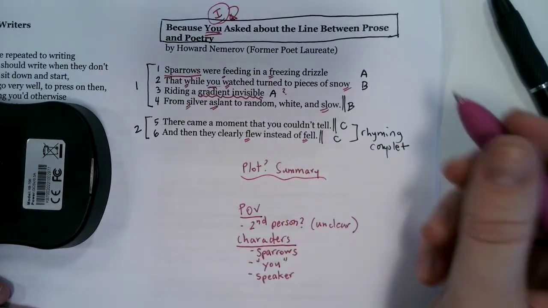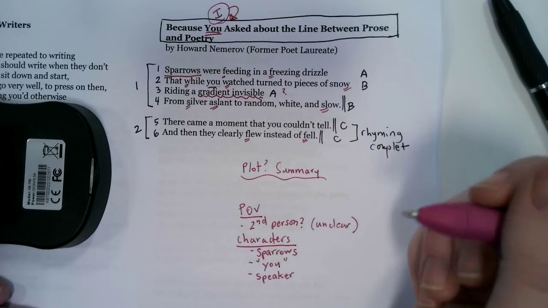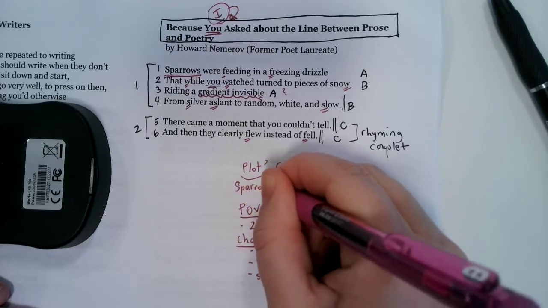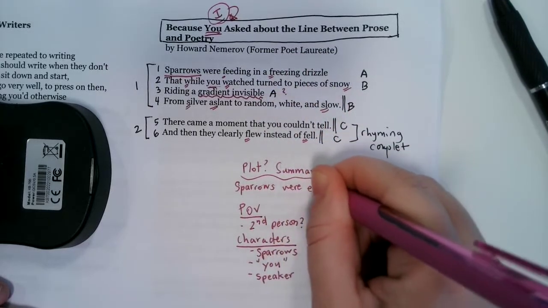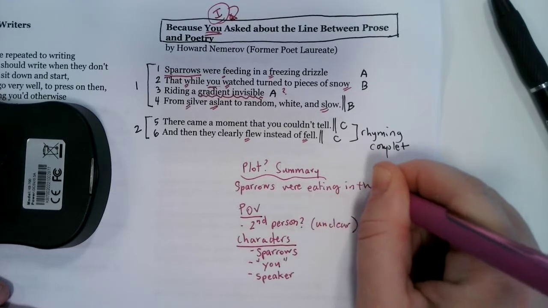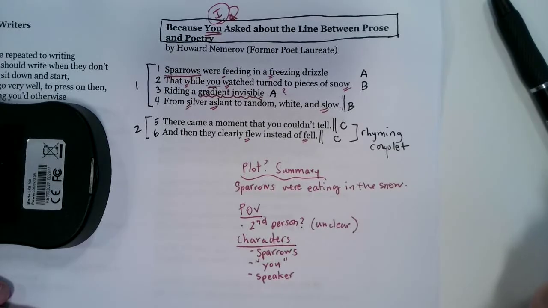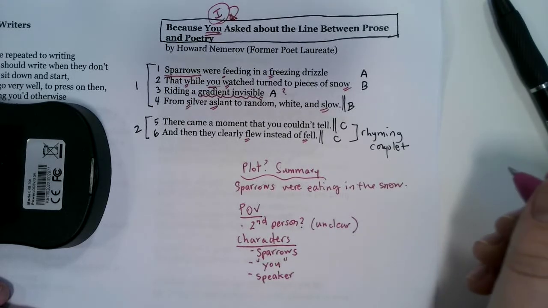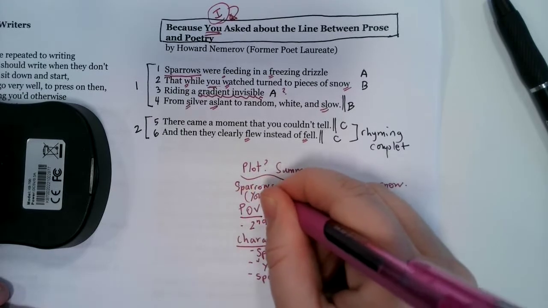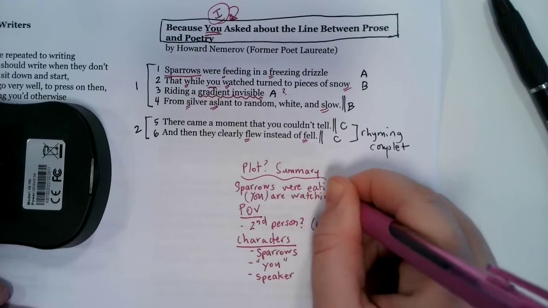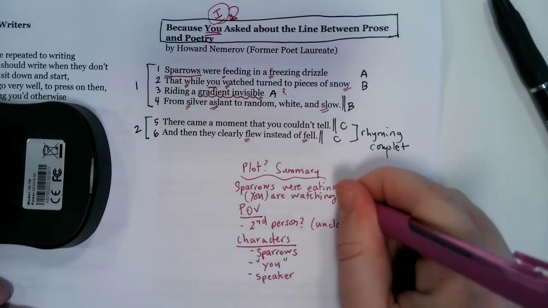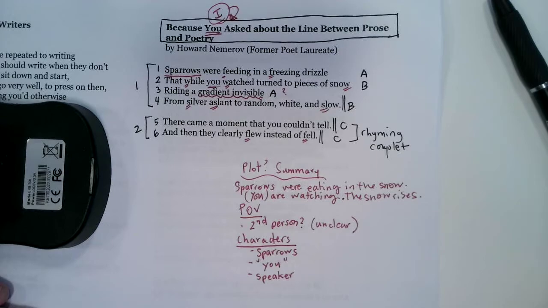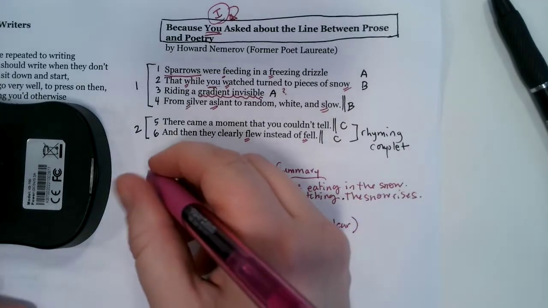Okay, so then what can we say is a plot summary of what's going on? Sparrows. We're eating in the snow. You are watching the snow rises. Okay. So this is sort of the beginning of the end of our information collecting. Now we're going to say themes.